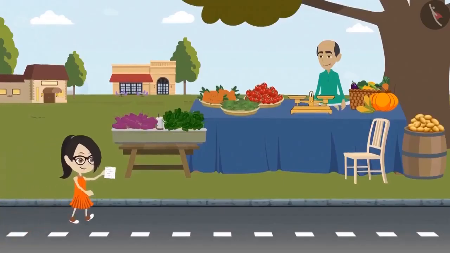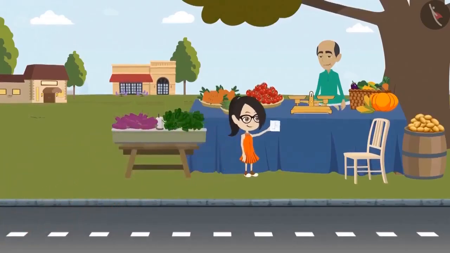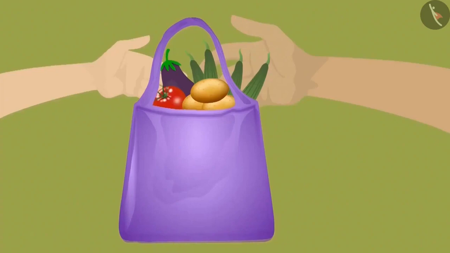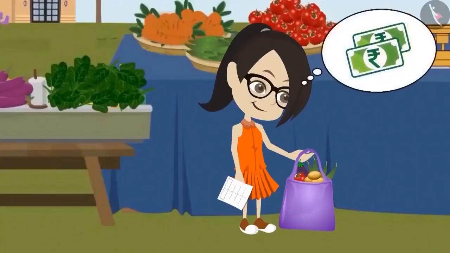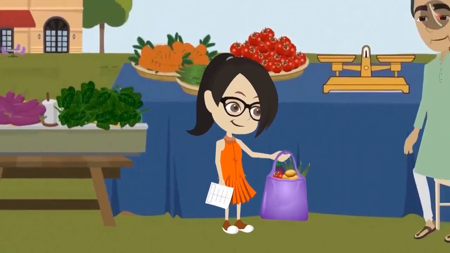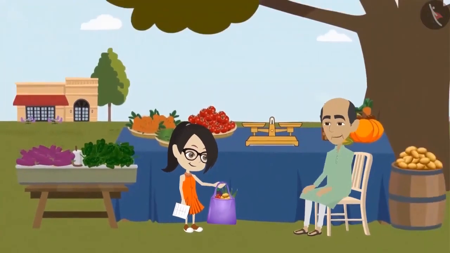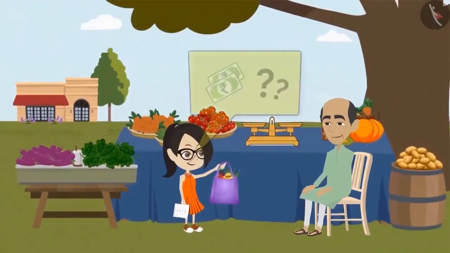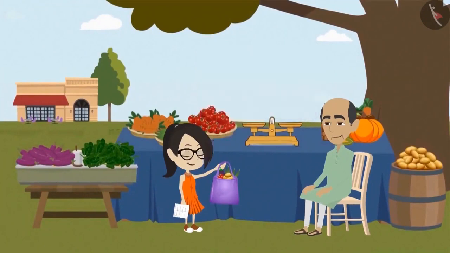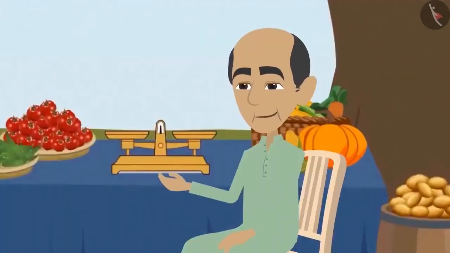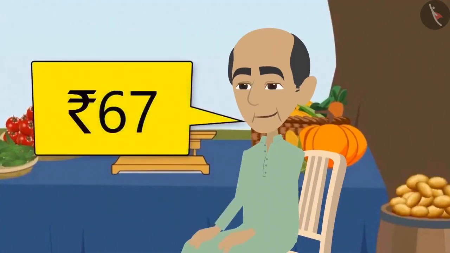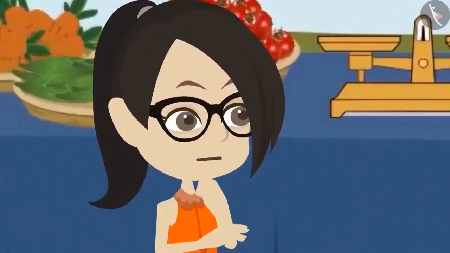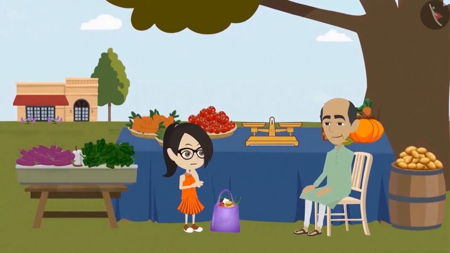She has reached the vegetable shop and has bought all the vegetables written on the list. Now she has to pay the vegetable seller. She asked the vegetable seller how much money all these vegetables were, and he immediately told that all the vegetables were worth 67 rupees. Vandana is surprised to see the vegetable seller calculating so quickly.